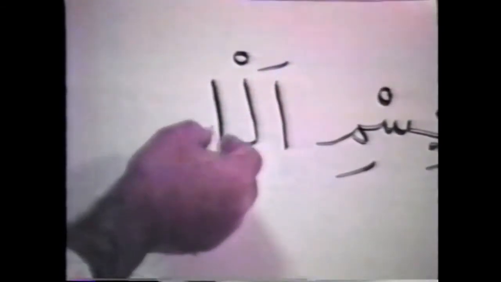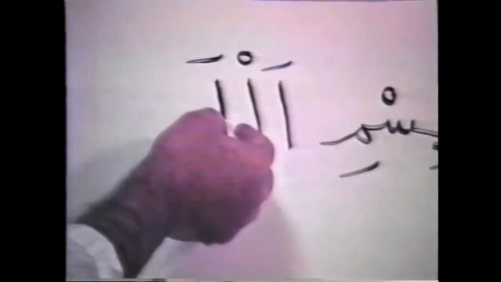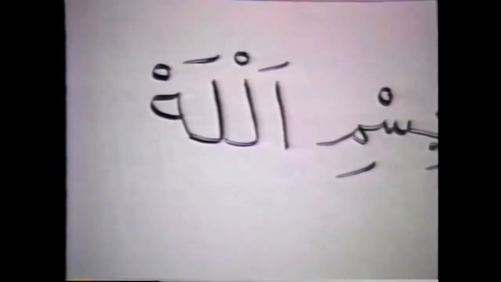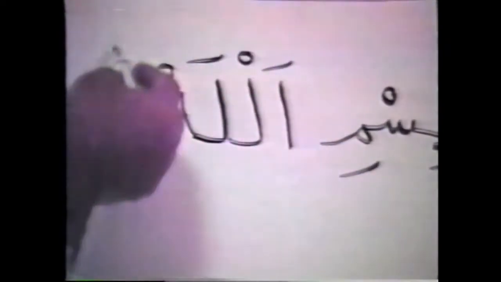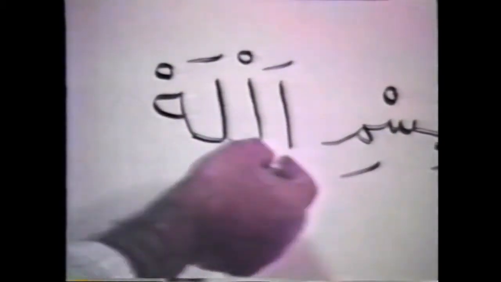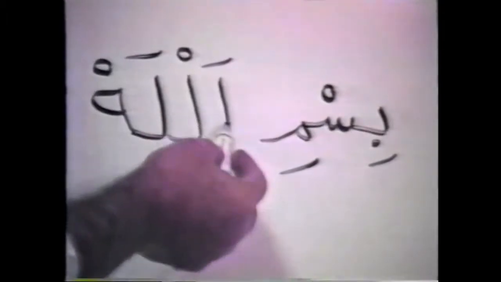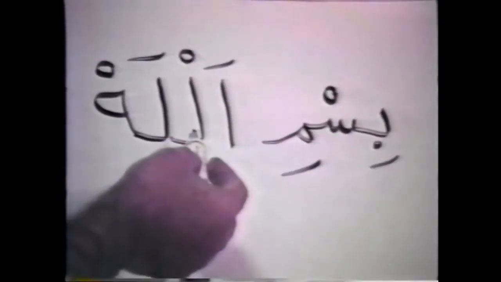The third letter in this second word is another lam with a fatha, la. And the last letter, ha, Allah. This is a special way of writing the word that means God, Allah. So it's Bismi, Allah, these 2 words. Now when you have 2 words together, the article al becomes silent. You do not pronounce it.